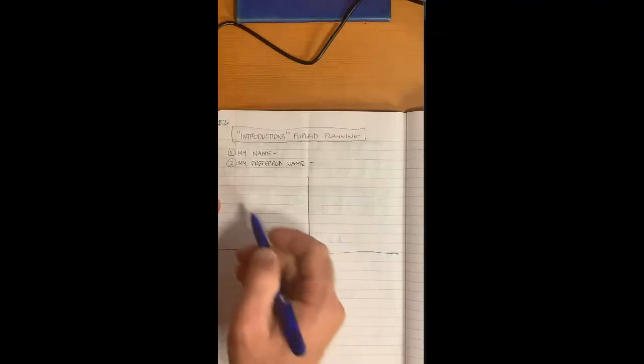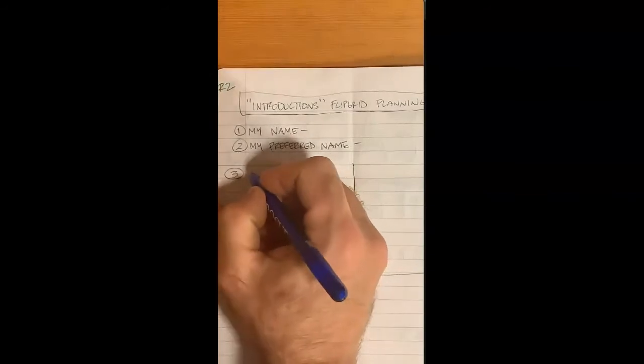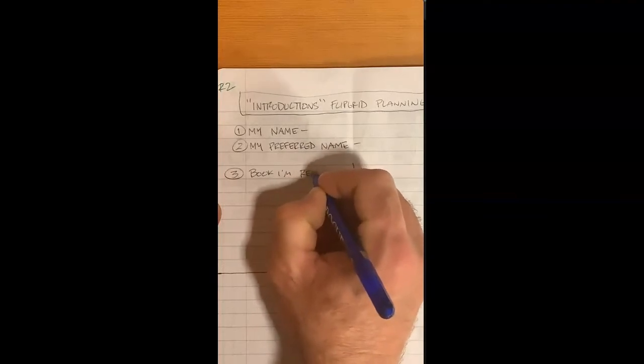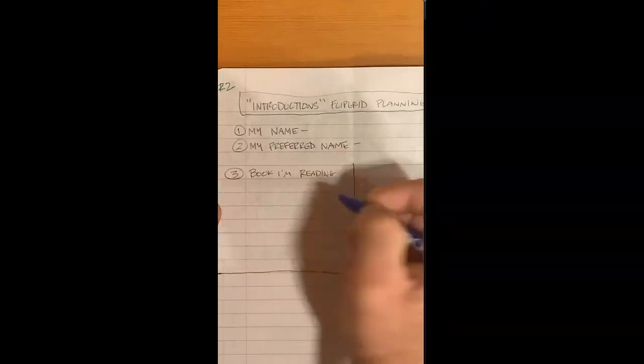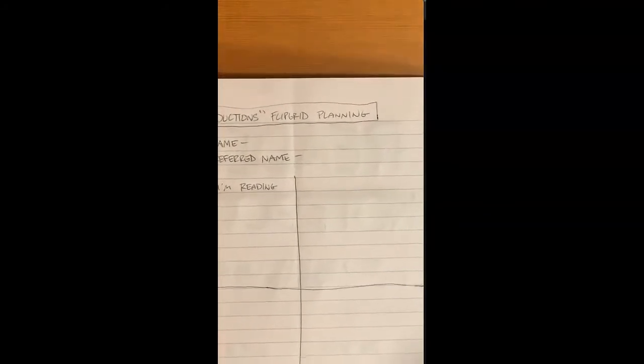Okay, and the first one up here, I'm going to label this number 3. And I'm going to call this, and I'm going to zoom in on that box just so you can see. Okay, this is called Book I'm Reading, number 3. Then I'm going to move over here to number 4. And this one I'm going to call ELA Learning Goal.